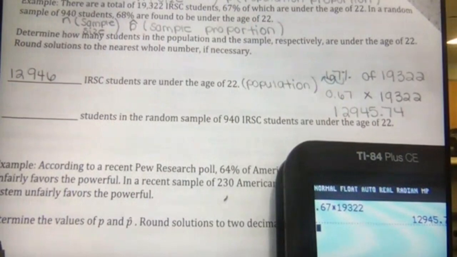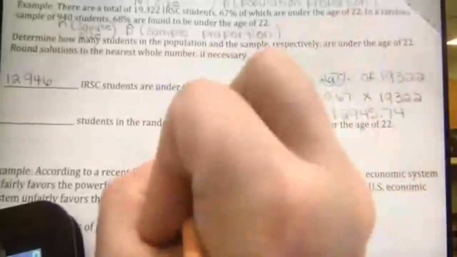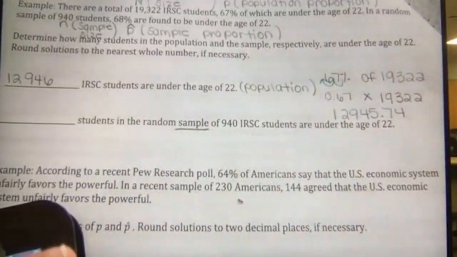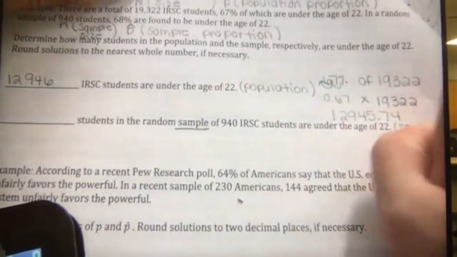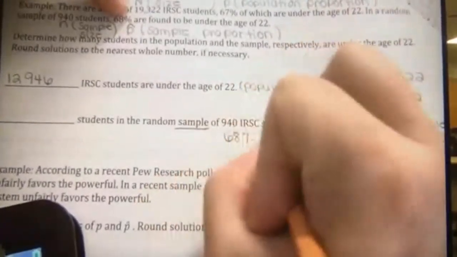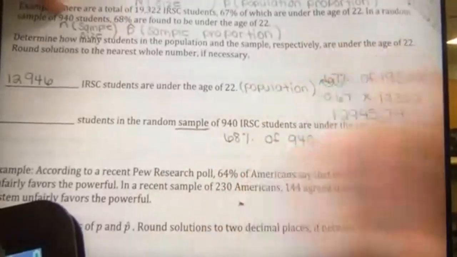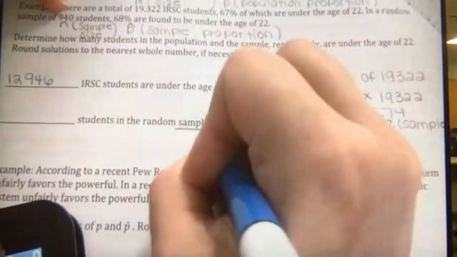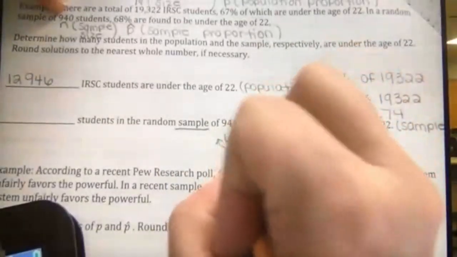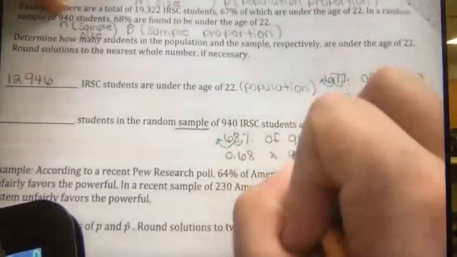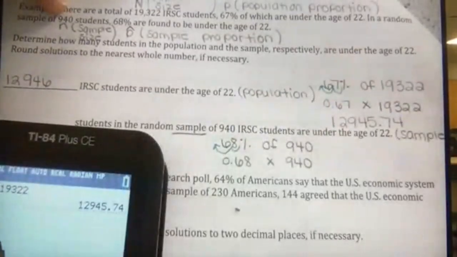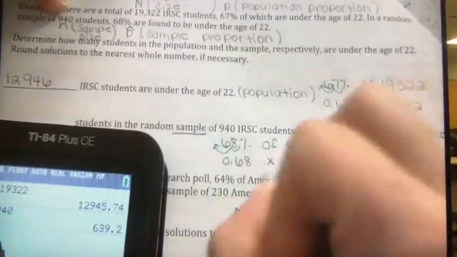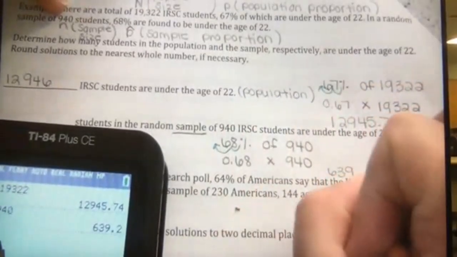That's it. Same thing for the next one, but the next one says the students in the random sample of 940, so we're talking about the sample. How many students in the sample of 940 IRSU students are under the age of 22? Talking about our sample, we said that 68% of the sample, so 68% of those 940. Same thing, move the decimal 2 places to the left, we get 0.68. Of means multiply 940. So 0.68 times 940 would give us 639.2.